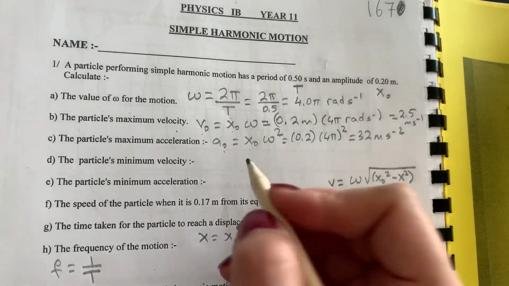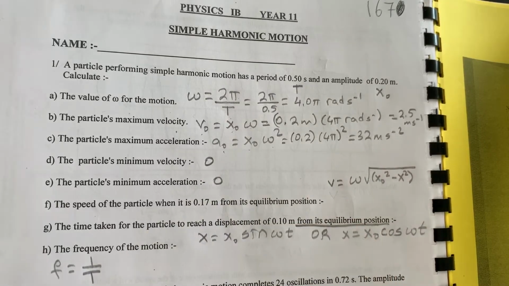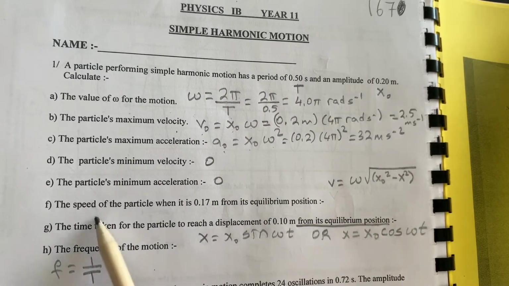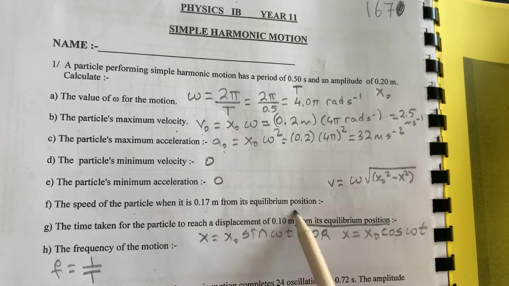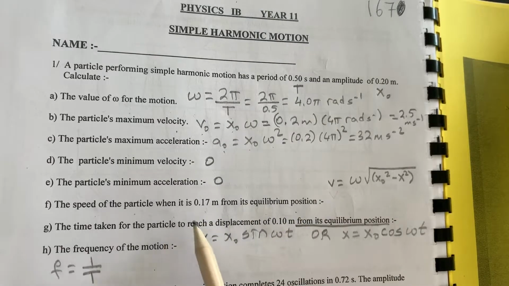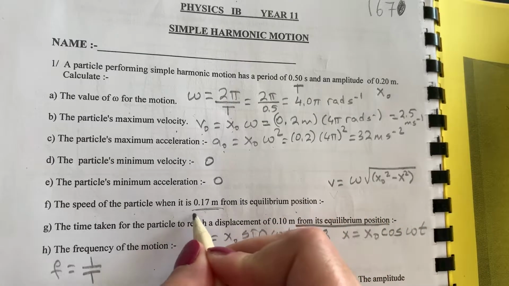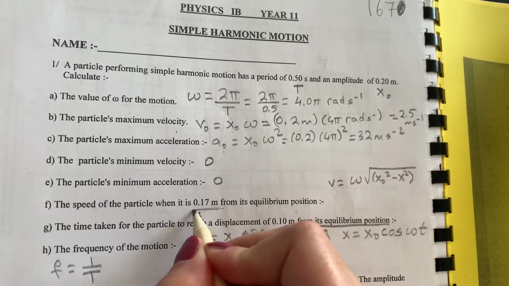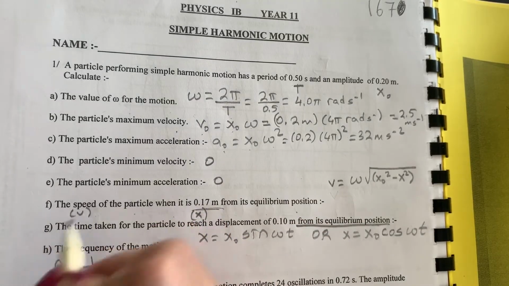The particle's minimum velocity is going to be 0. The particle's minimum acceleration will also be 0. Next, the speed of the particle when it is 0.17 meters from equilibrium position. Now, realize that this is giving you a certain position, which is x, and it's asking for the speed.